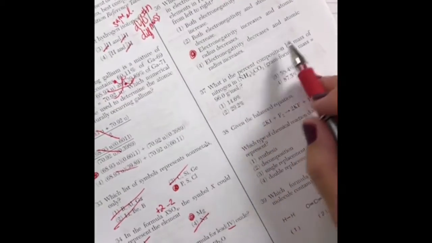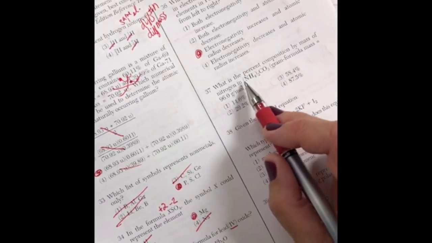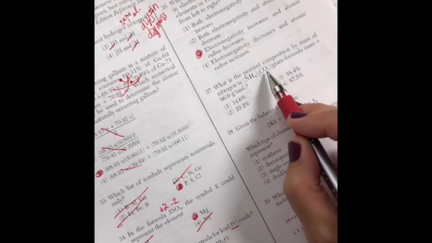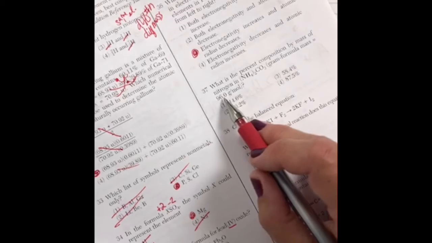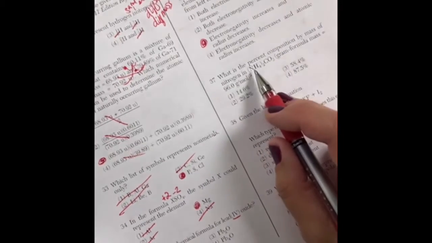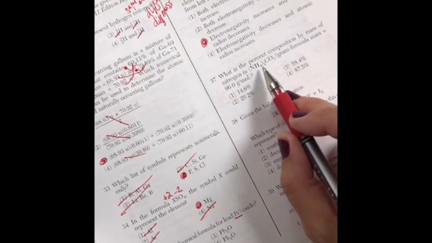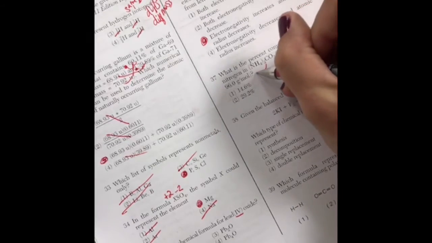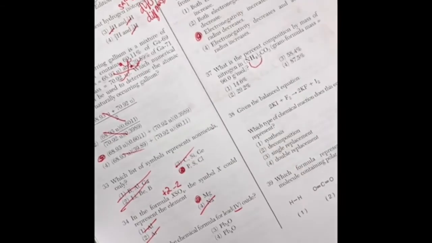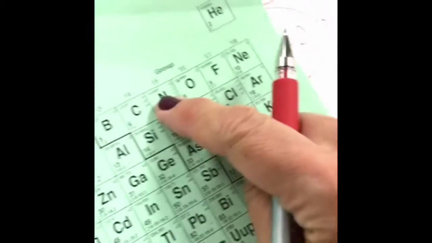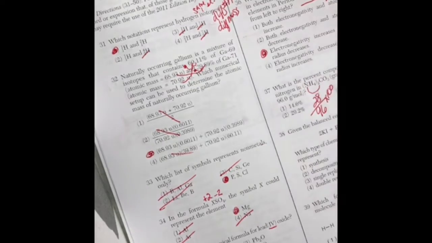What is the percent composition by mass of nitrogen in (NH4)2CO3? It tells me I don't even have to add that up. It tells me that the gram formula mass is 96. So I have to figure out how many nitrogens I have. It's in parentheses, so the 2 times 1 is 2 nitrogens. I look up nitrogen's mass, and nitrogen is 14. So 14 and 14 is 28 over 96 times 100.